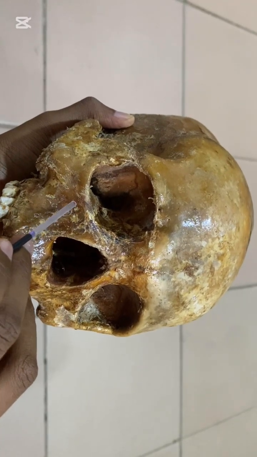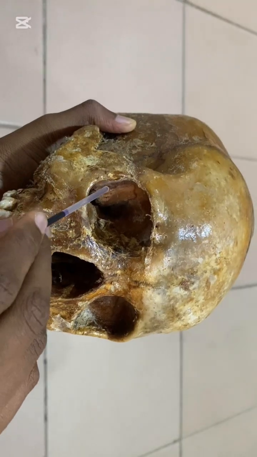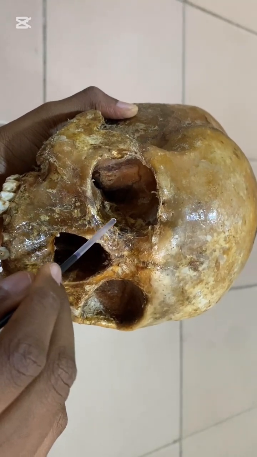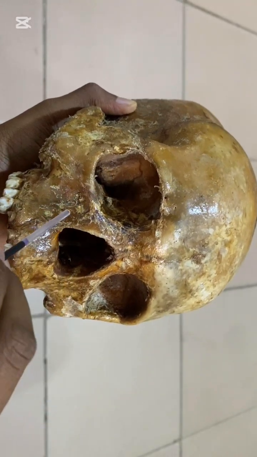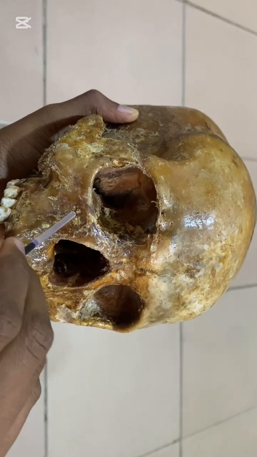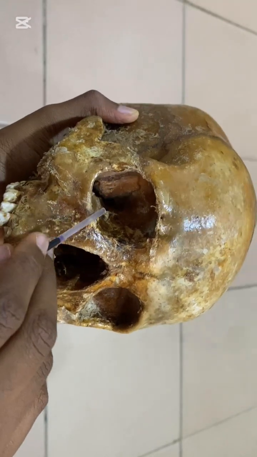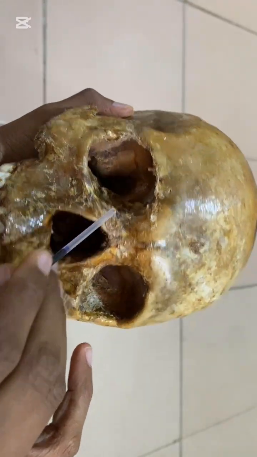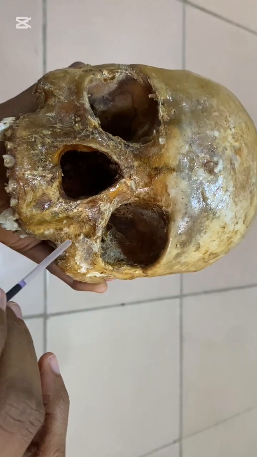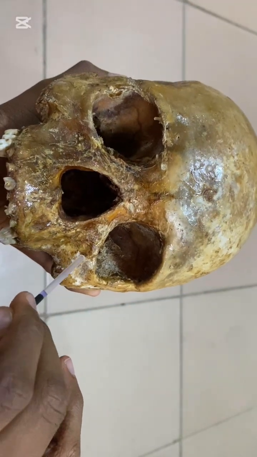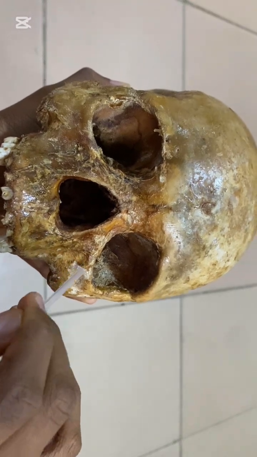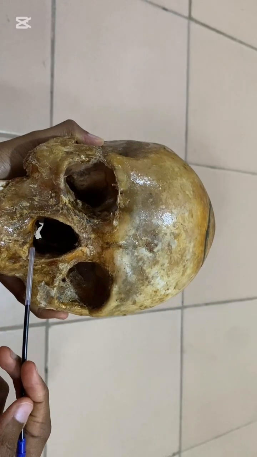This is the infraorbital foramen, under our orbit, the passage of infraorbital vessels. This is the infraorbital margin.